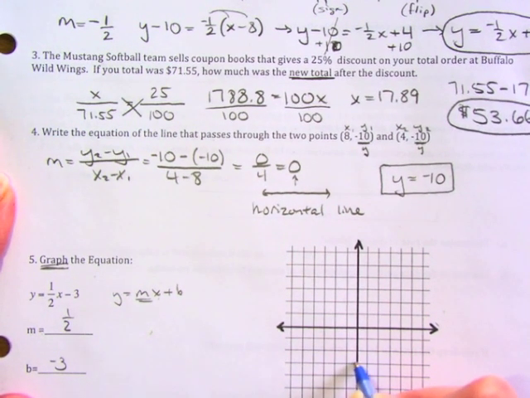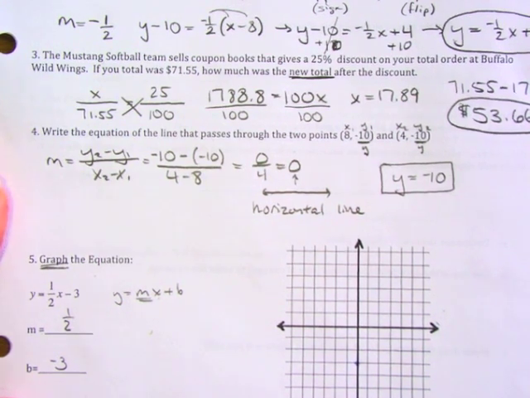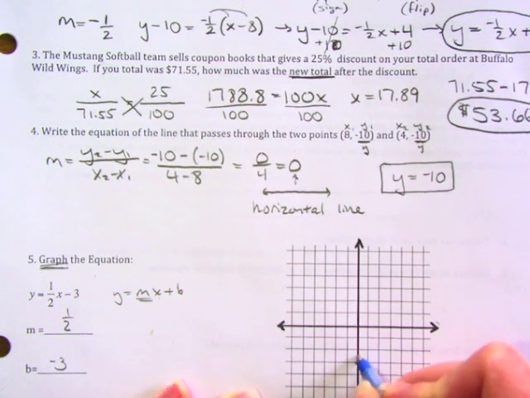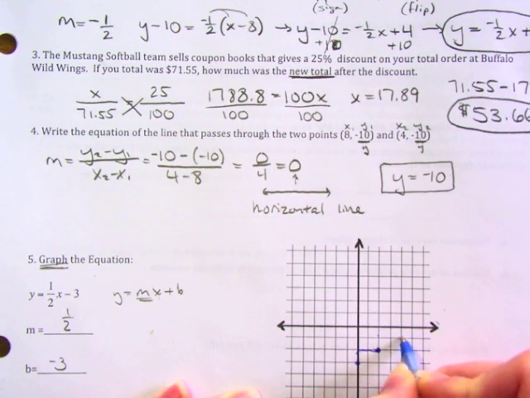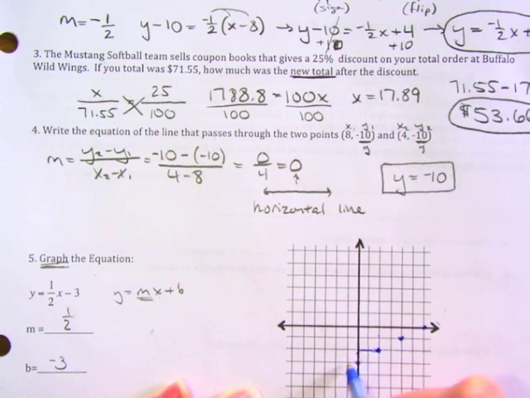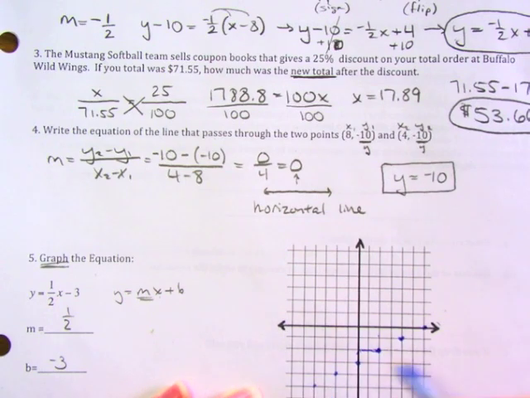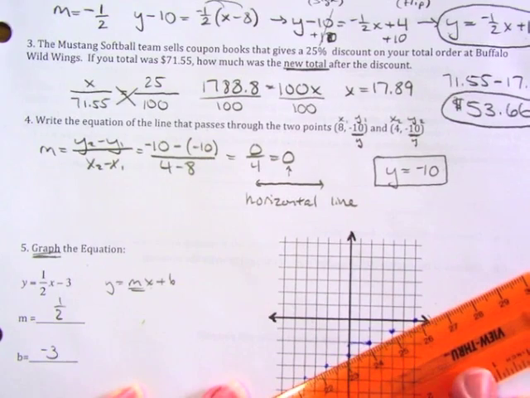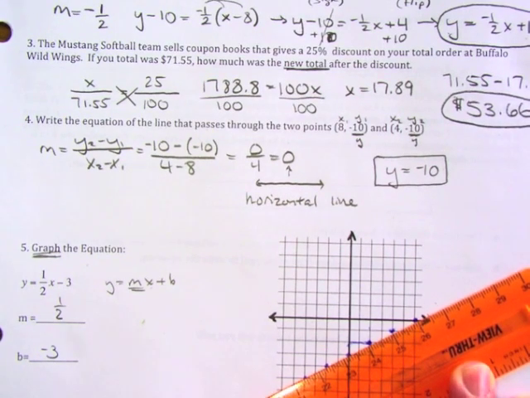Plotting that, we plot the point down at -3. And then we have a slope of 1/2. Remember, slope is found by rise over run. So we have to go up 1 and over 2. We do that a few times to get a nice, accurately drawn line. We can even continue that pattern backwards by going down 1 and left 2. And the more points we draw, the more accurate our line will be drawn onto the graph.